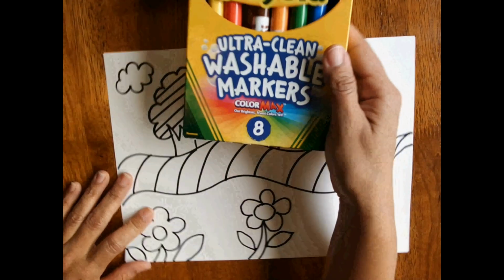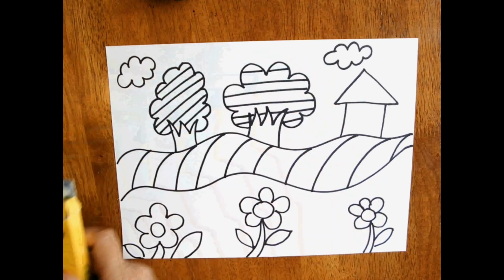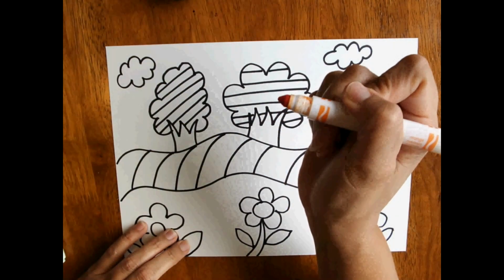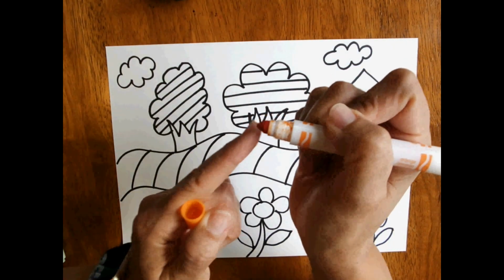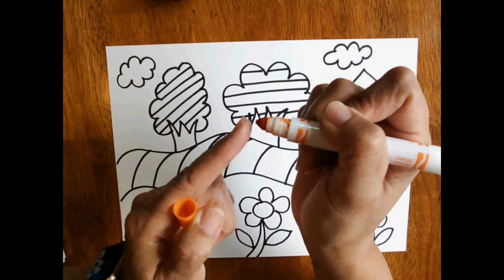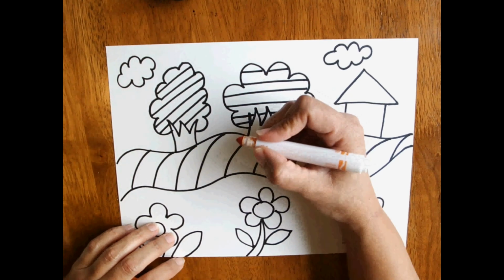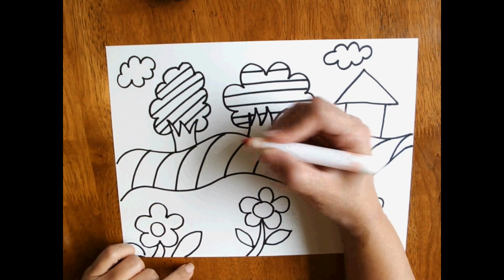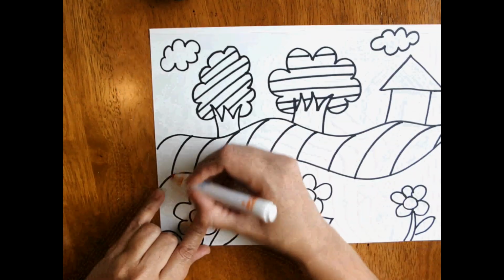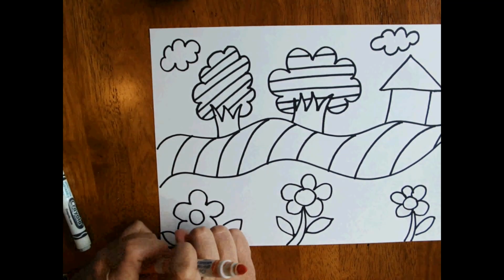I'm going to use markers. It is important that you use the edge of our marker. You can use the tip of the marker, but it's going to take you forever to color your page. So pop art is bright and fun.